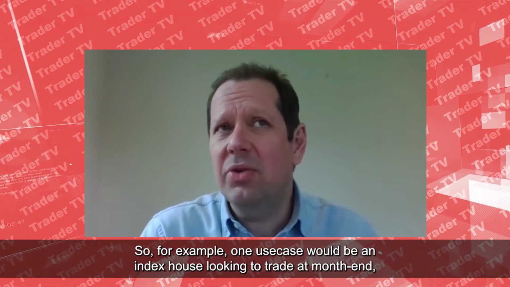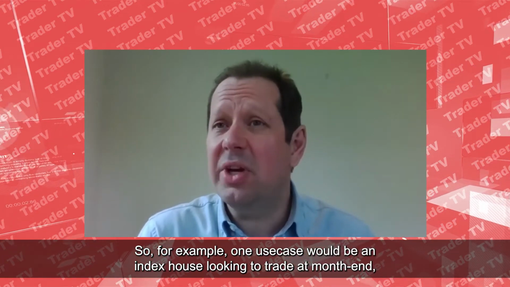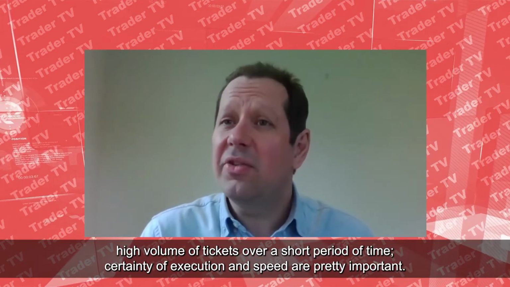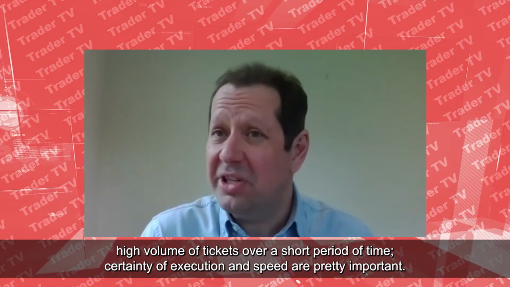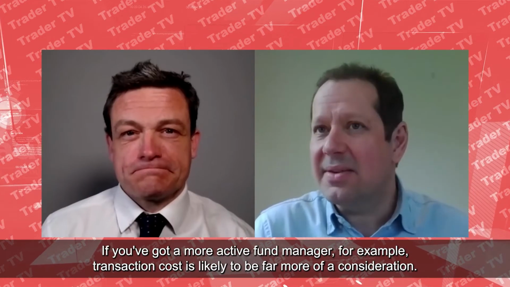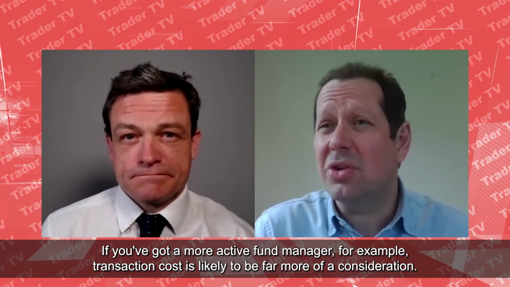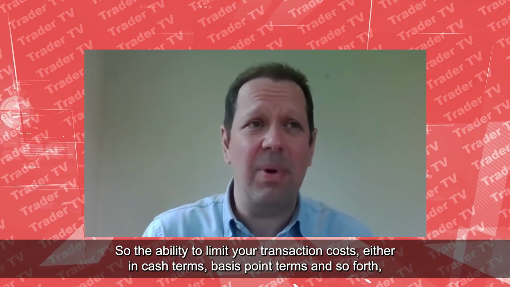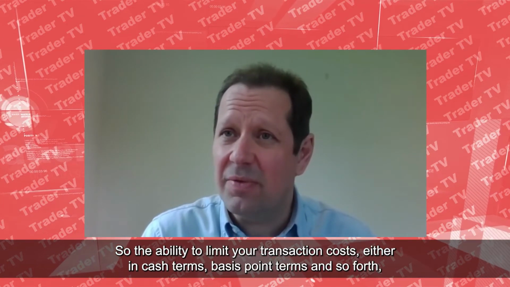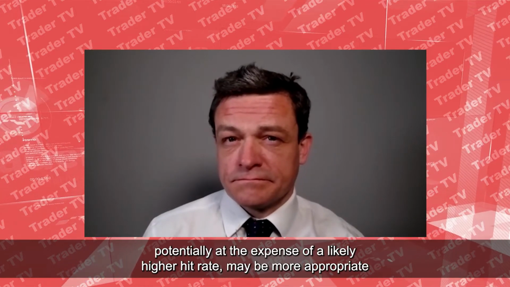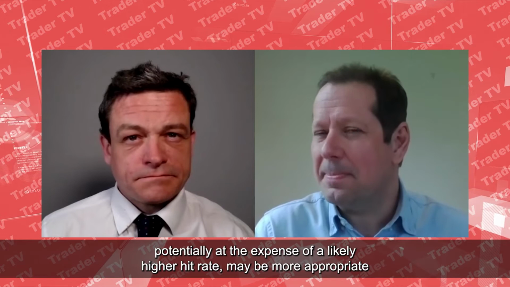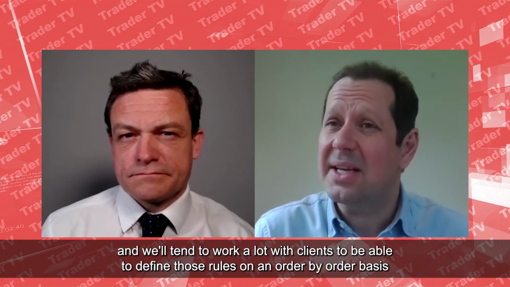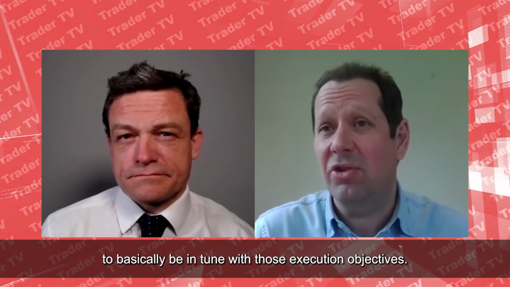So for example, one use case would be an index house looking to trade at month end, high volume of tickets over a short period of time. Certainty of execution and speed are pretty important. If you've got a more active fund manager, transaction cost is likely to be far more of a consideration. So the ability to limit your transaction costs, either in cash terms, basis point terms, and so forth, potentially at the expense of a likely higher hit rate, may be more appropriate. And we'll tend to work a lot with clients to define those rules on an order-by-order basis to be in tune with those execution objectives.